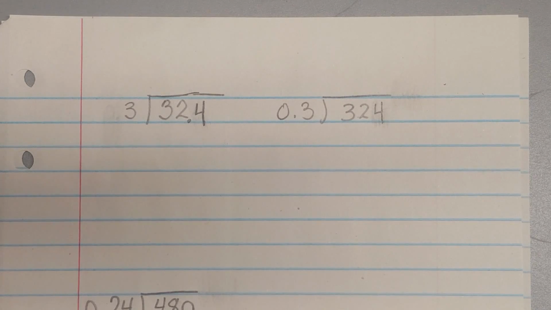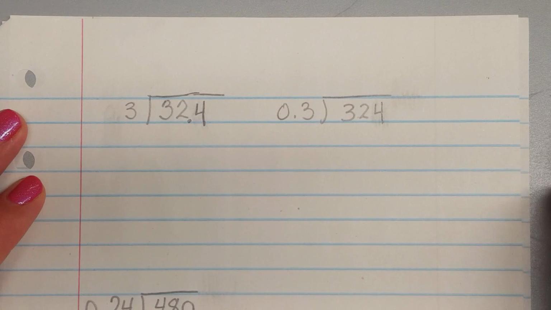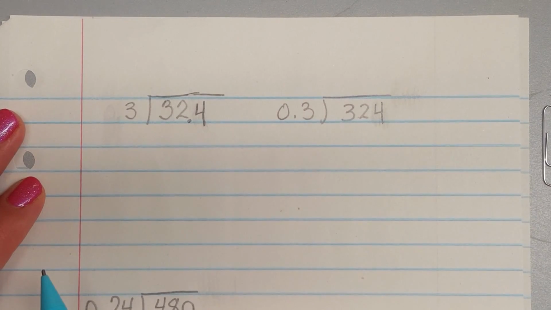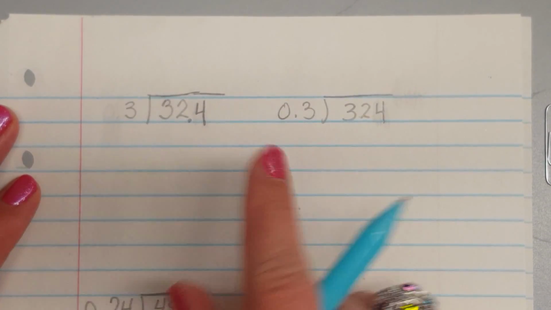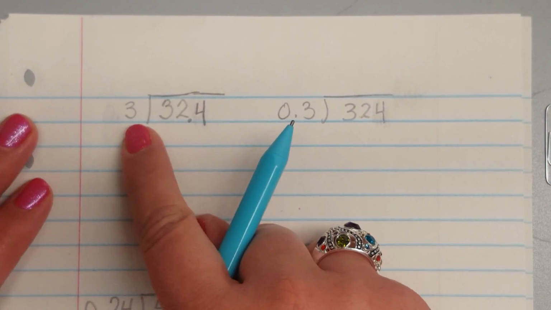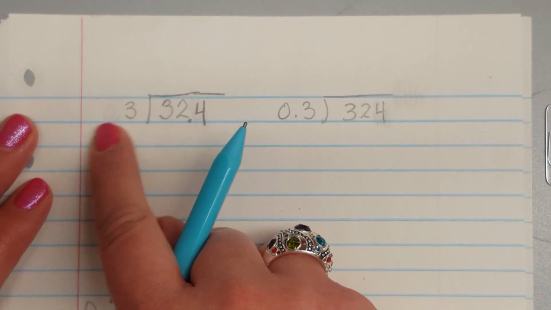I want to review for you some of the long division that we've been learning in 5th grade. And aside from basic long division, our first little more tricky thing will be dividing with decimals. So I wanted to show you what you should be doing when you're dividing with a decimal. So you see here there's a decimal in our dividend. There are no decimals over here in our divisor.